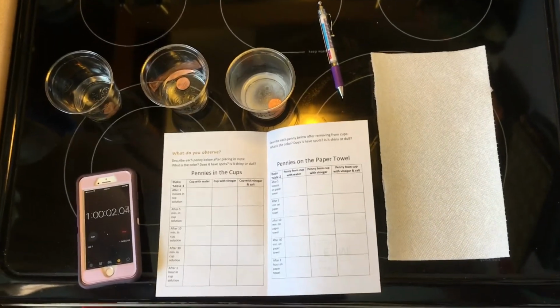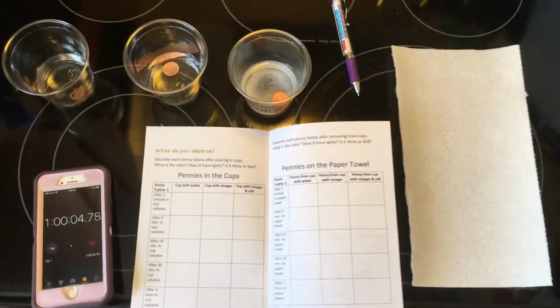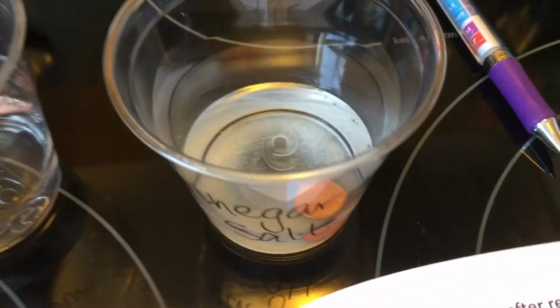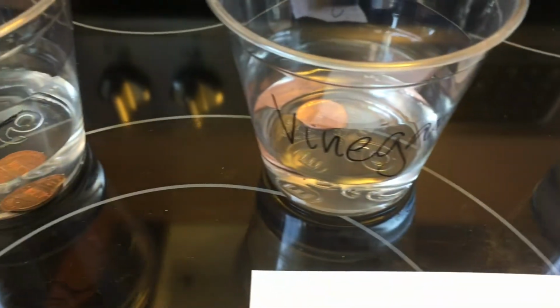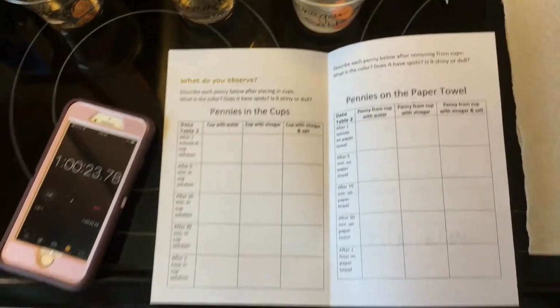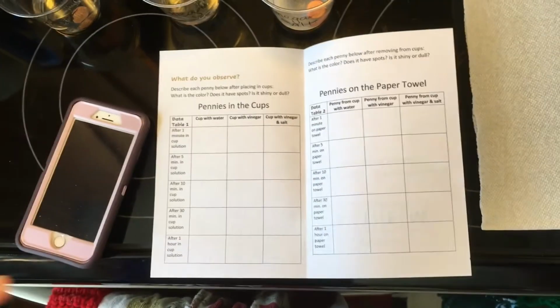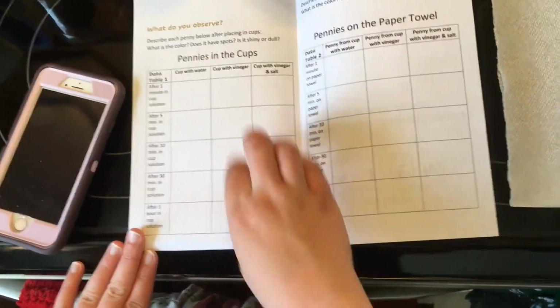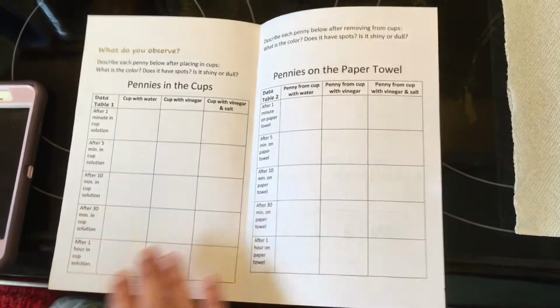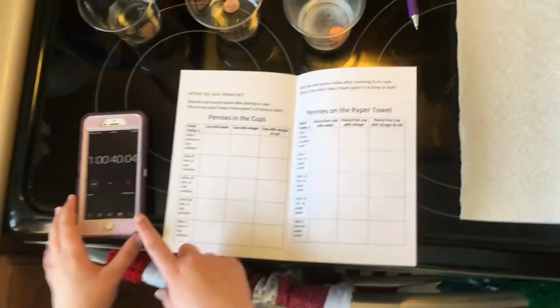Now, as the timer is approaching the 1 hour mark, we're going to look at our pennies again. And now we're going to fill in the rest of our chart, the 1 hour. So we're going to fill in these last 3 squares. Now this whole chart should be filled. So now what we're going to do is we can stop our timer because we don't need that anymore.